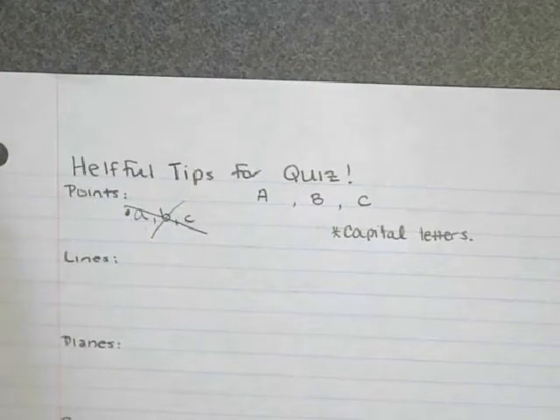That's the big thing about this quiz, is how do you name geometric figures? So that's what I'm quizzing you on tomorrow, is geometric figures and how to name them. So if you're not naming them accurately, you're not going to get points.